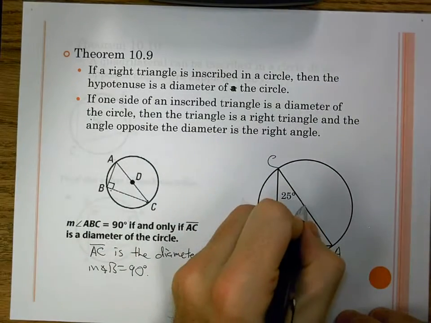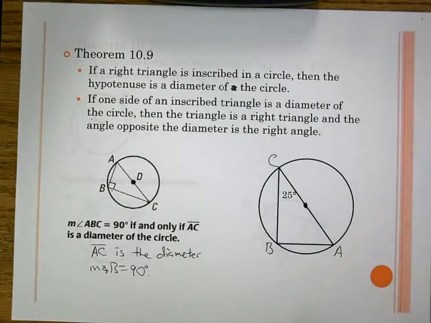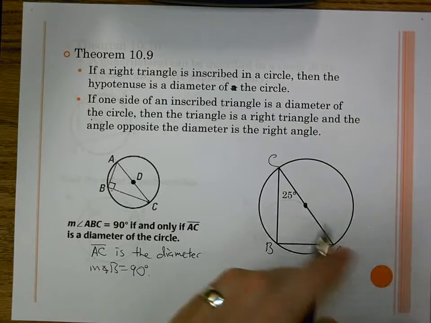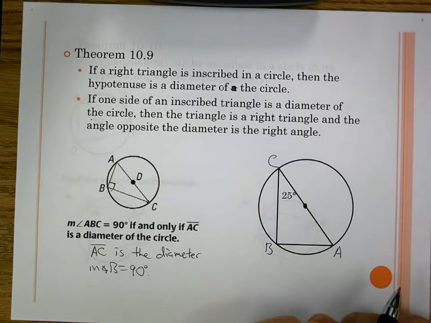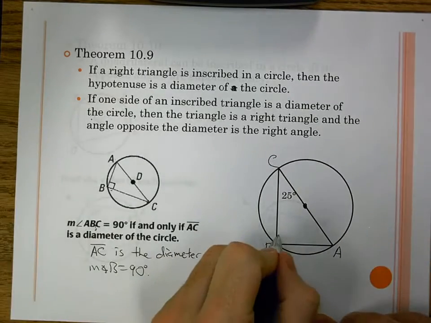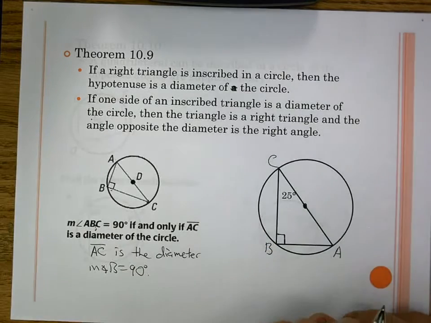Let's say all they gave me was that. You have a circle, there's an inscribed triangle, AC is the diameter, and you have that angle C is 25. Let's look for angle A. Let's say we want to fill it in. So, I know since this is the diameter, it is a right triangle. We have a right angle here, which means this is 90.